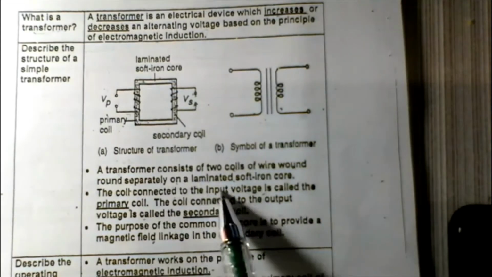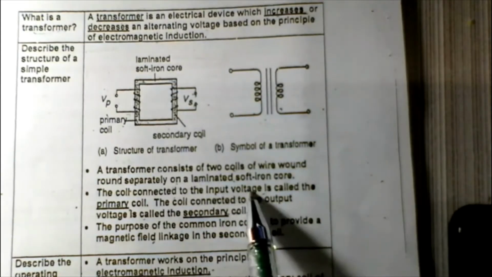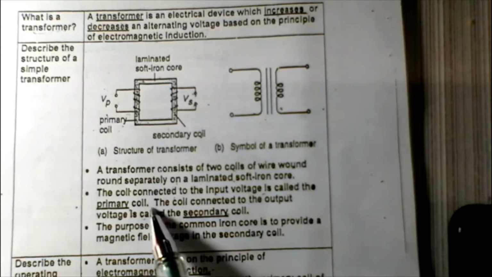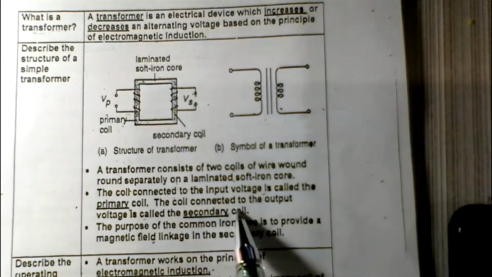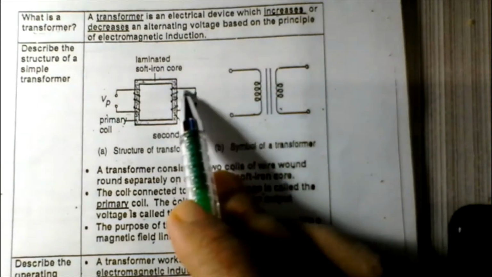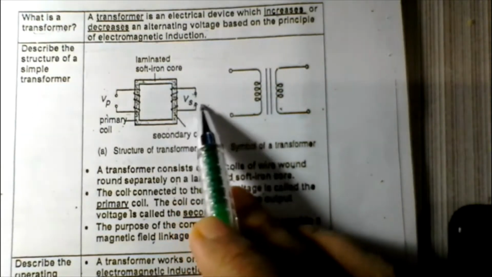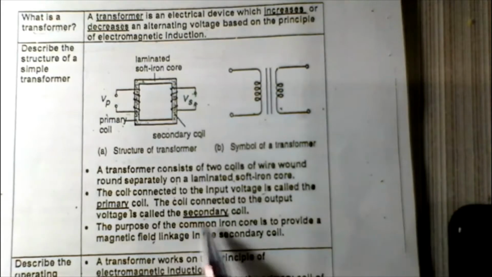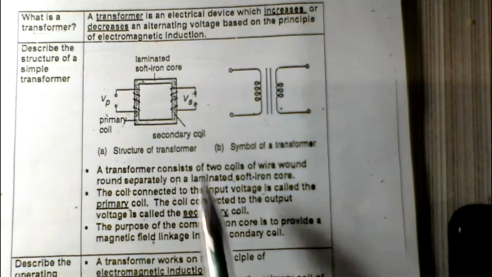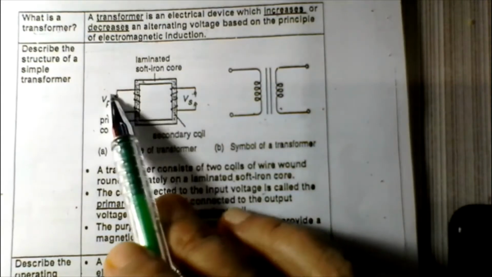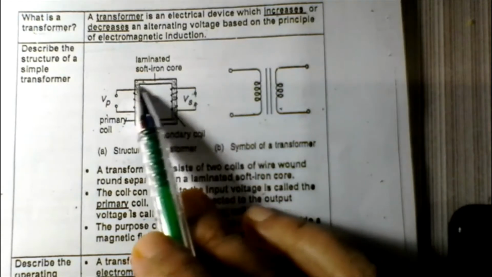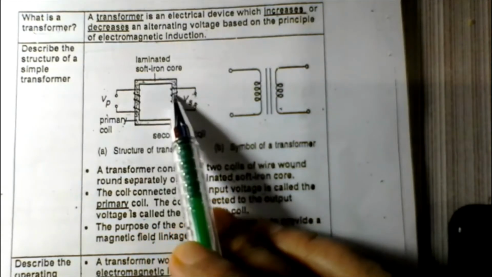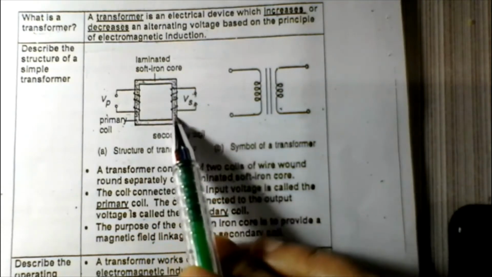The coil connected to the input voltage, that is the alternating voltage, is called the primary coil. The coil connected to the output voltage is called the secondary coil. So the secondary coil can be connected to a load or resistor or a bulb. Okay. The purpose of the common iron core is to provide magnetic flux linkage in the secondary coil. So when the current flows in the primary coil, the soft iron core magnetizes and causes the magnetic flux linkage through the secondary coil.